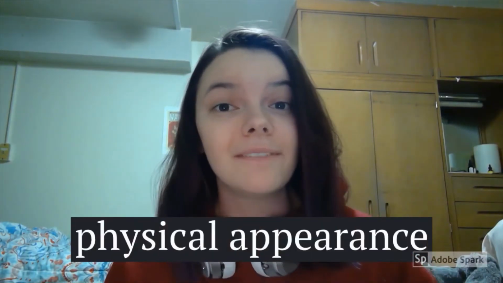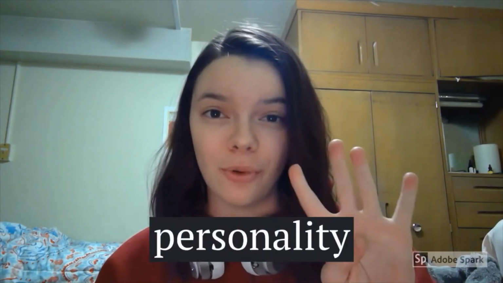Step 3. Physical appearance. This one's probably a given, but if you know what your character looks like, even at the most basic level, it helps you paint a clearer picture of your character in your head and you can write them more vividly. So this includes things like their hair color, their eye color, their ethnicity, how tall they are, their weight, things like that. It might also extend so far as to include their fashion sense, the way that they dress, the things that they carry with them, any sort of distinguishing features like that.